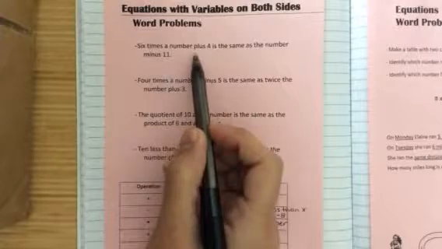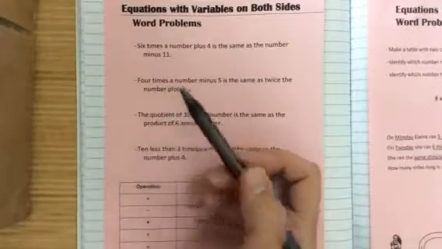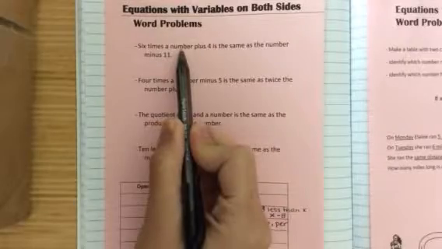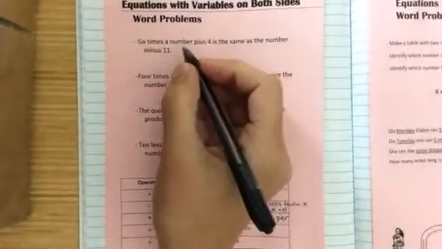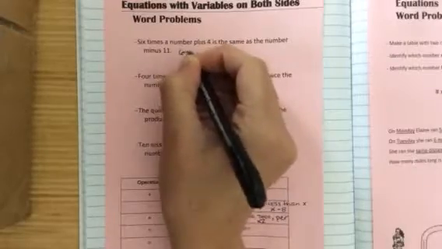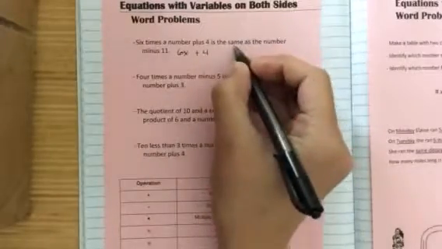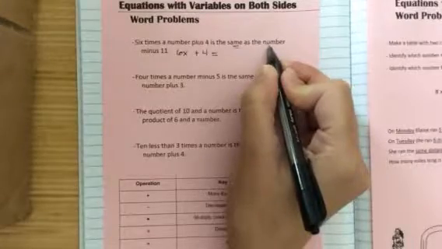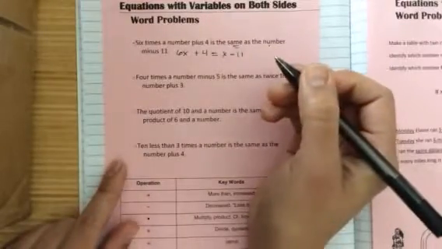So let's do a couple of examples here first. 6 times a number plus 4 is the same as the number minus 11. So on this one, we can go ahead and just look at the order. 6 times a number. A number, that's just your variable, your x. And when we want to show that a number is being multiplied by the variable, we just write them next to each other. 6x plus 4 is the same. Remember that that means your equal sign. That number, remember, that number is your variable, minus 11. So that is your equation.